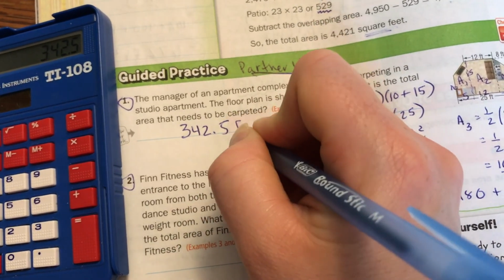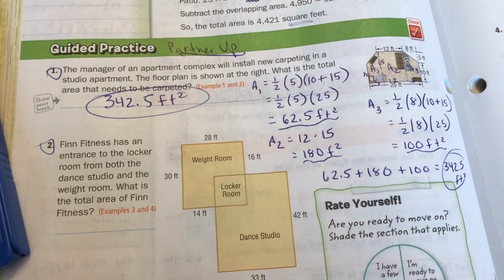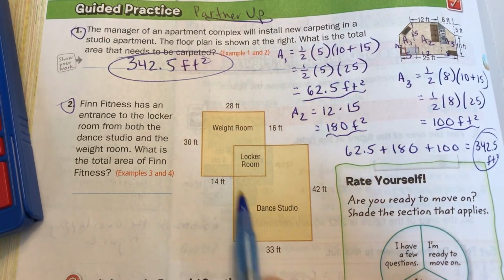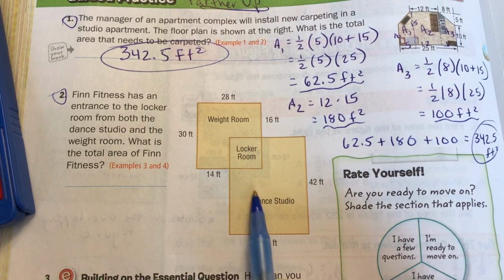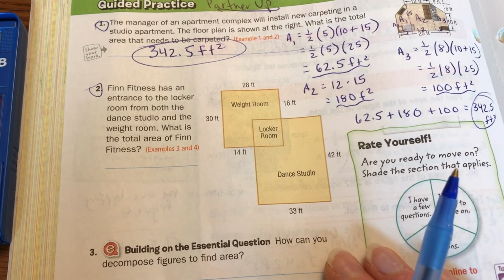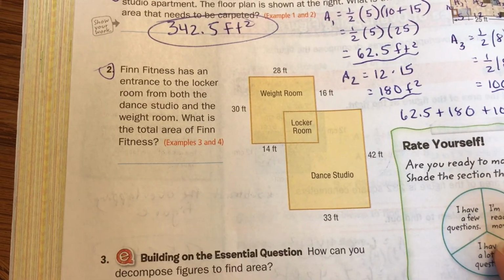342.5 square feet. See, that takes a chunk of time, doesn't it? Whew. All right, now do number 2. And this is the Finn Fitness Center. It has an entrance to the locker room from both the dance studio and the weight room. So what's the area? Remember, this is just like these composite figure examples 3 and 4. So go ahead and try it. Find the area. Then check your work.